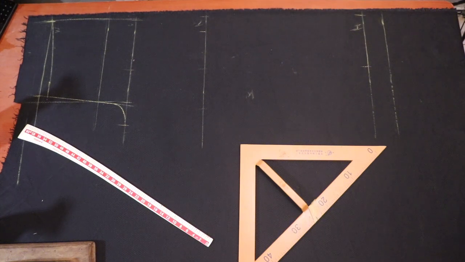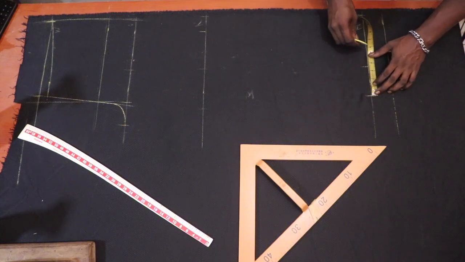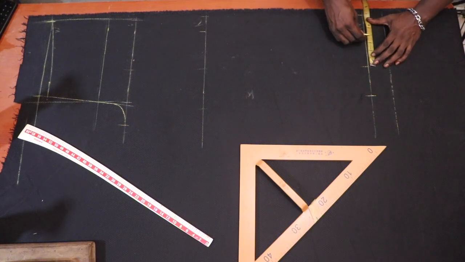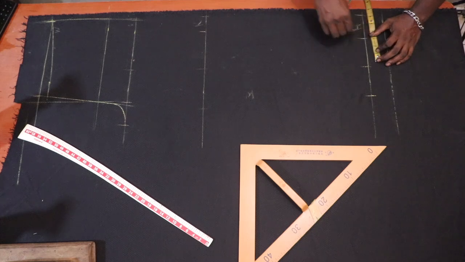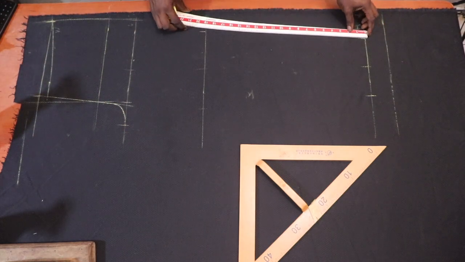Our hemline is 14. If we divide it by 4, it's 3.5 on both sides. So then connect.